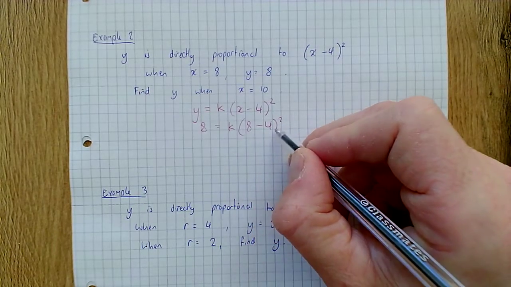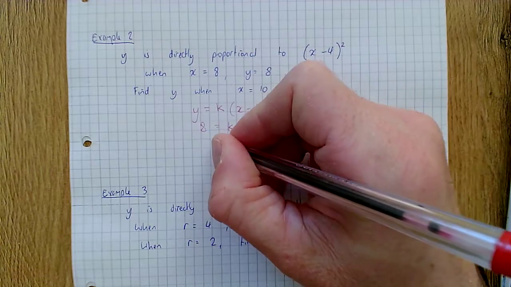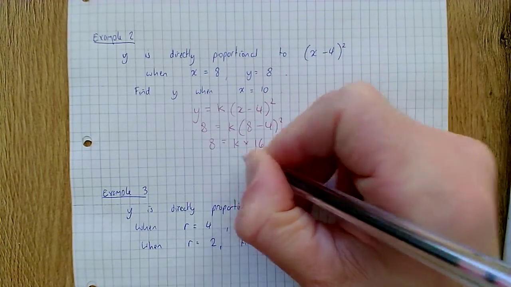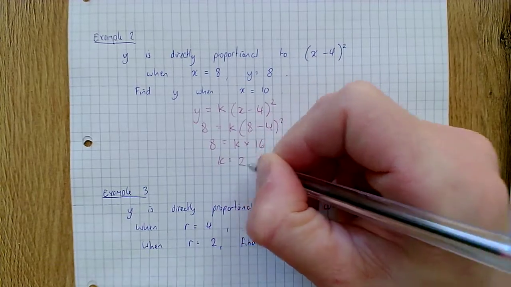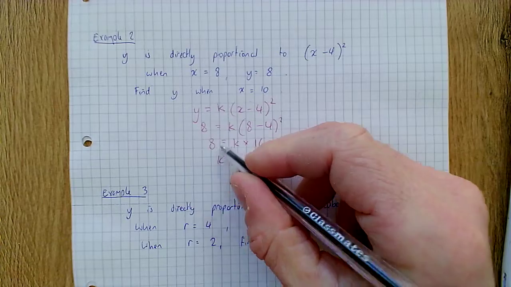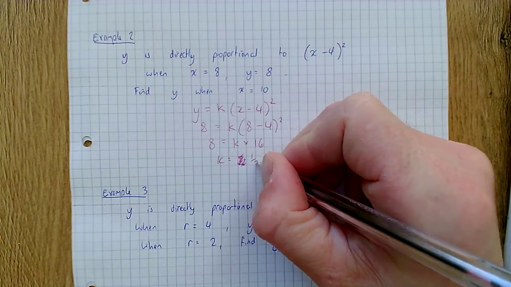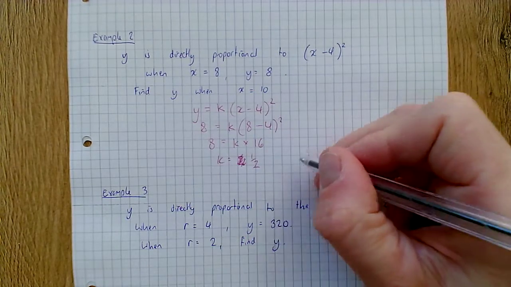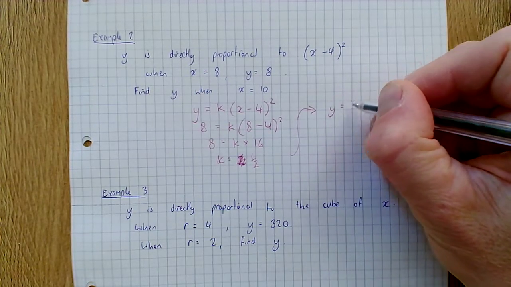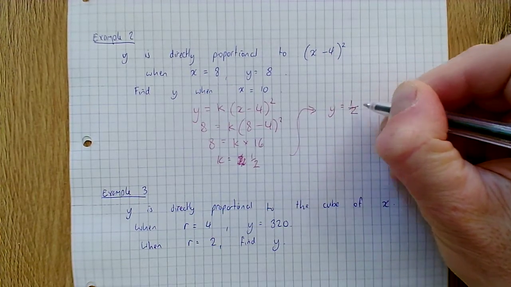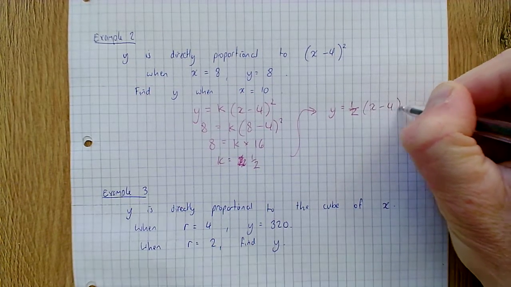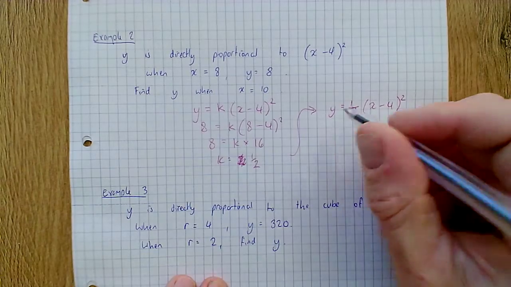So I can work out what that is. 8 minus 4 is 4. 4 squared is 16. So 8 equals k times 16. And hopefully from there, we can work out that k is 8 divided by 16. k is a half. So now I can say that y is a half times x minus 4 all squared.